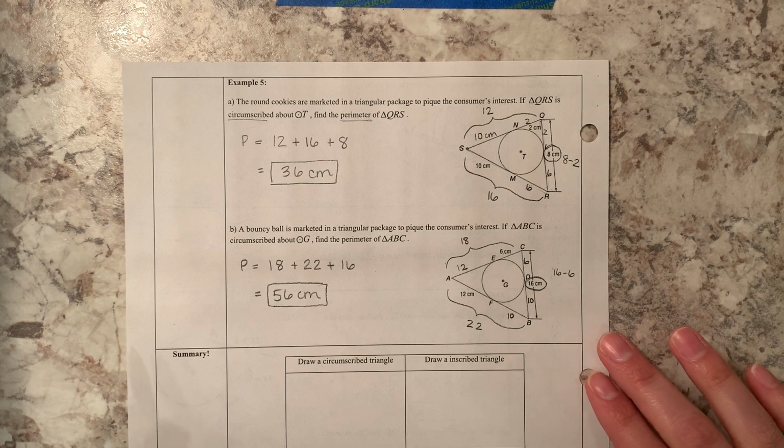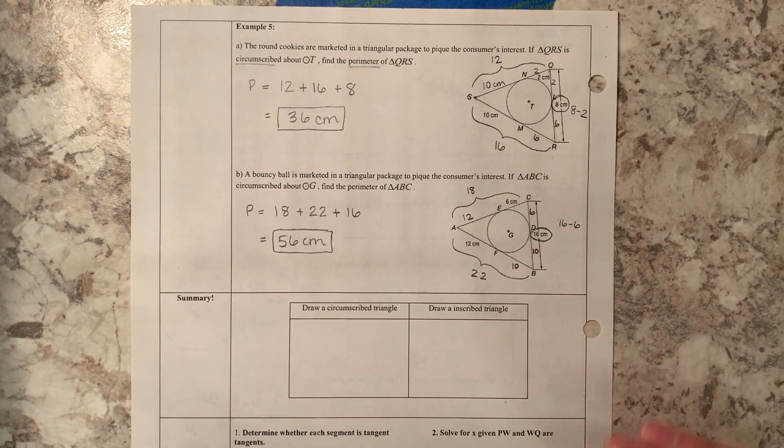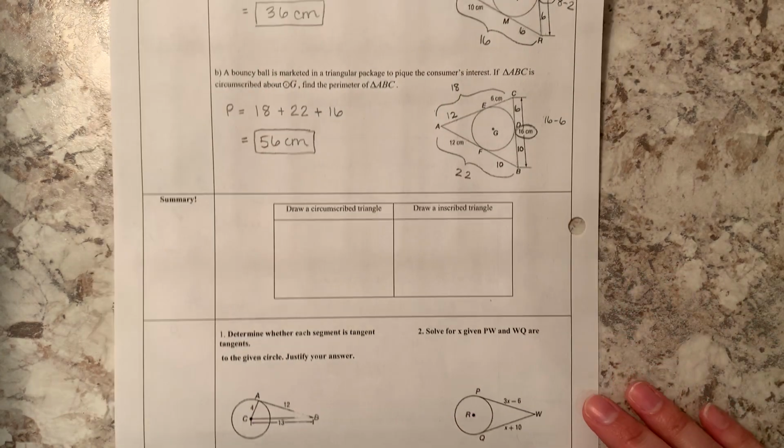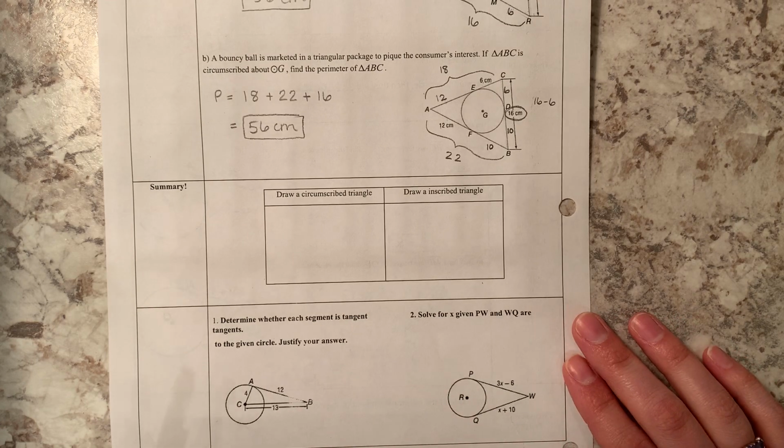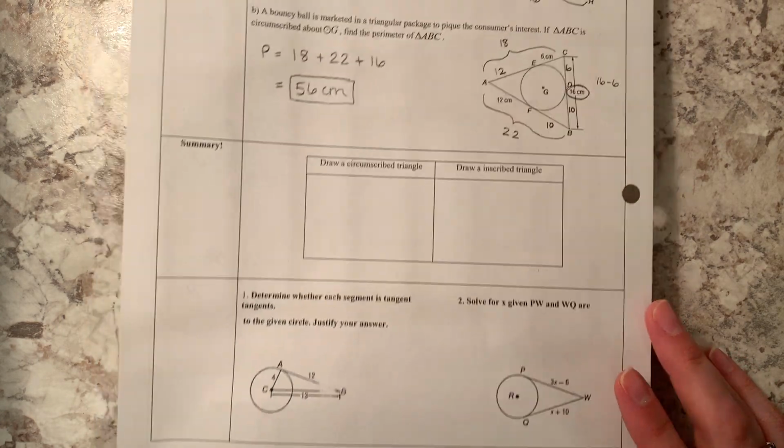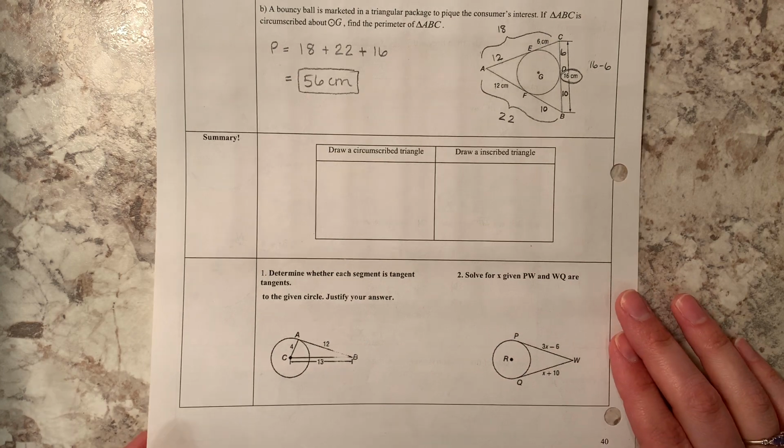Once again, to keep the video as short as possible, we're not going to do the summary in the video, but it would be good for you to try those two problems at the bottom of the page, and you can always email me if you want to know if you got them right or not.